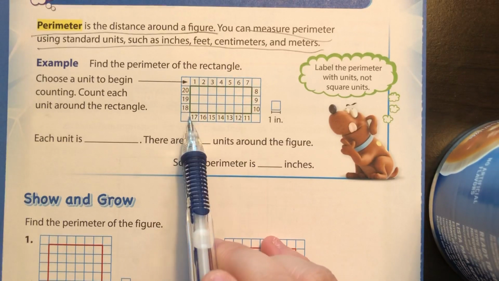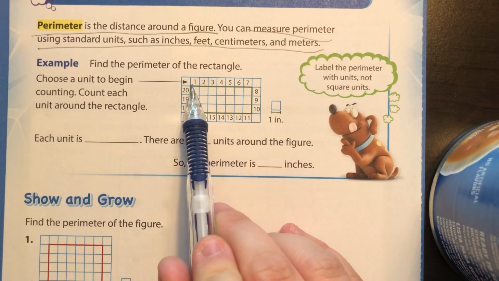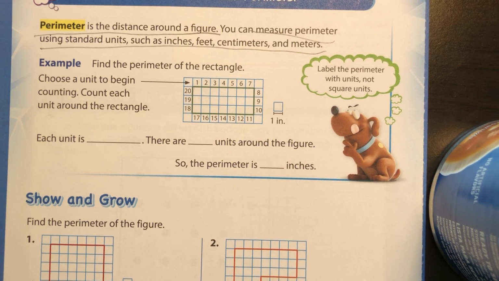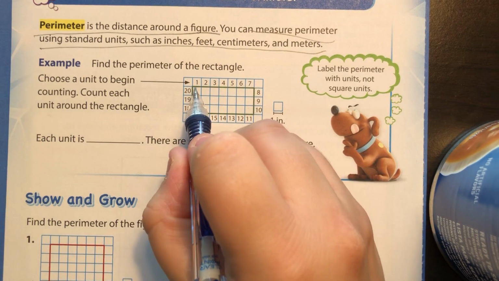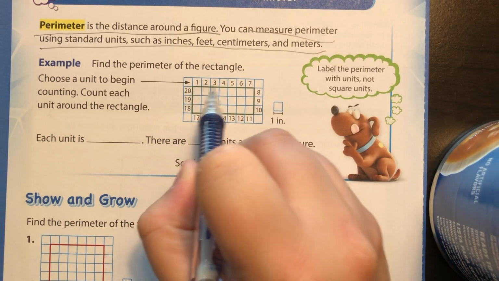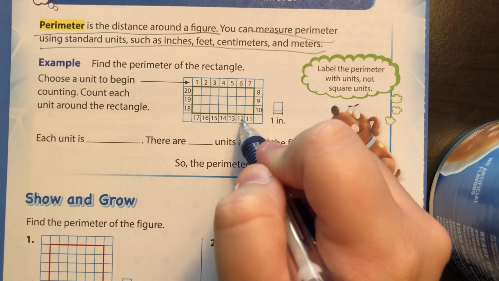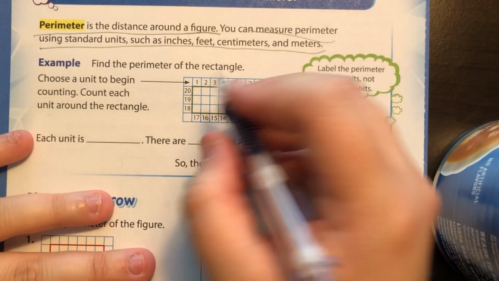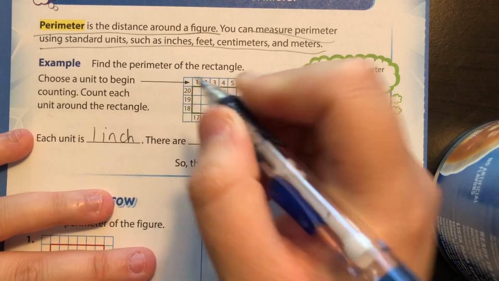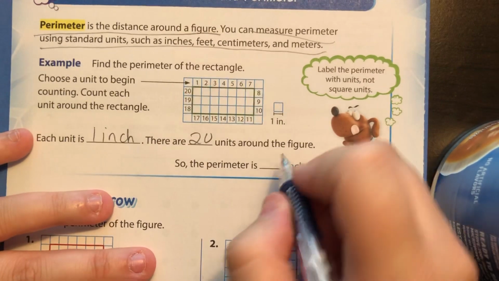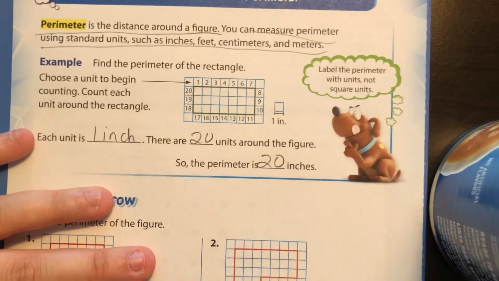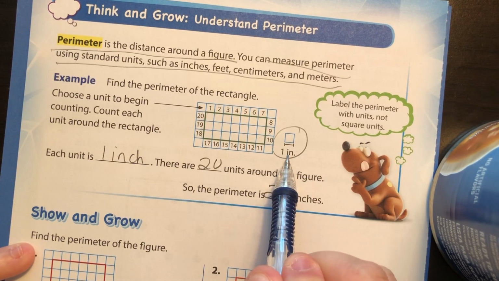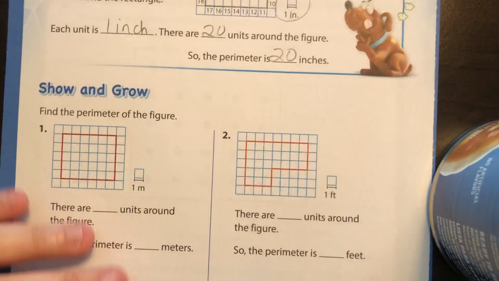So this little green line is the perimeter of this rectangle, the outside boundary of the rectangle. In order to find how much it is, we have to count how many units are on the outside. As you can see, they have numbered them for you. There's 7, then 8, 9, 10, 11, 12, 13, 14, 15, 16, 17, 18, 19, 20. So each unit is 1 inch, and there are 20 units around the figure, so therefore the perimeter is 20 inches. And I know that it's inches because of this little scale right here. It told me what each of these little lines and squares are.